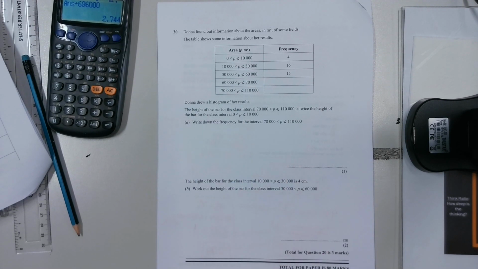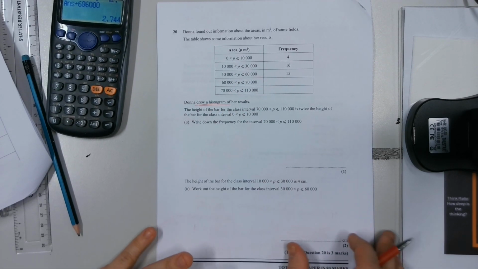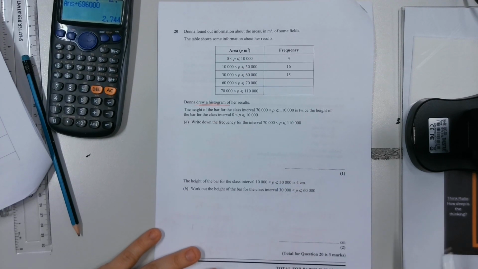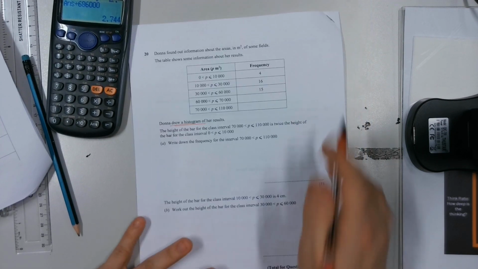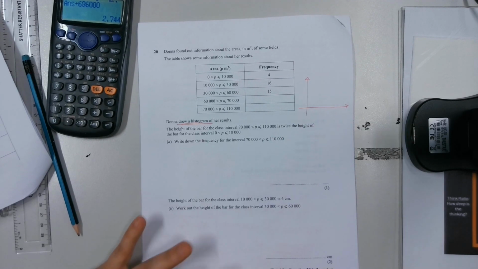Donna found information about the areas in meters squared of some fields. The table shows some information about her results. Donna drew a histogram of her results. Now, if the question is not asking me to draw the histogram, it might still be worth thinking about what this histogram would look like.